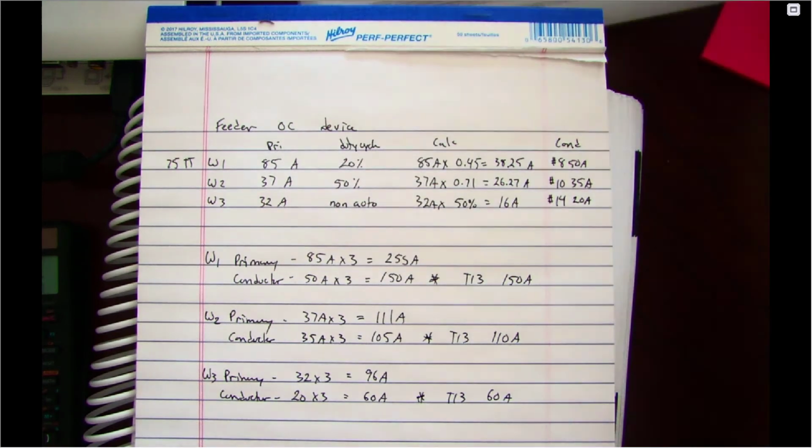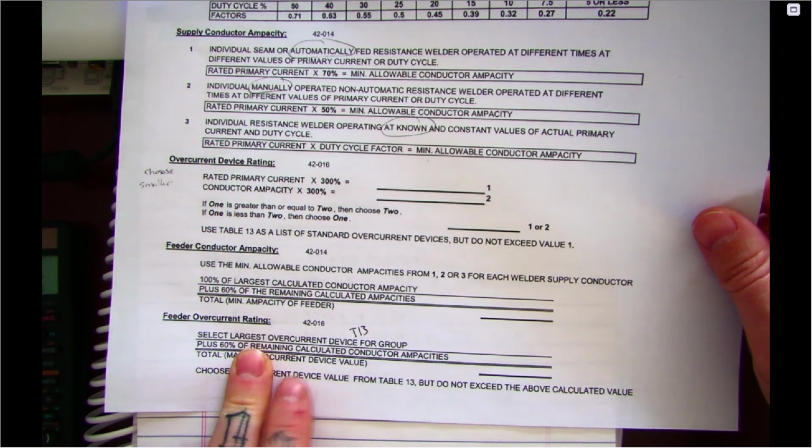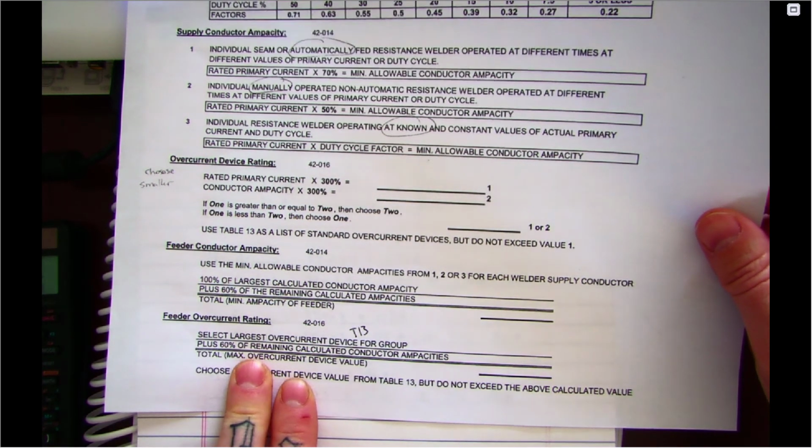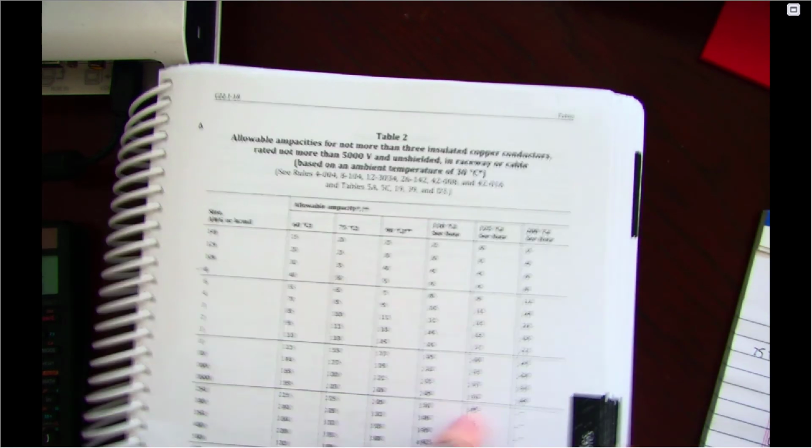Now the rule, if we just look at this cheat sheet even, says select the largest overcurrent device plus 60% of the remaining calculated conductor ampacities. That's what it says in the rule here too.